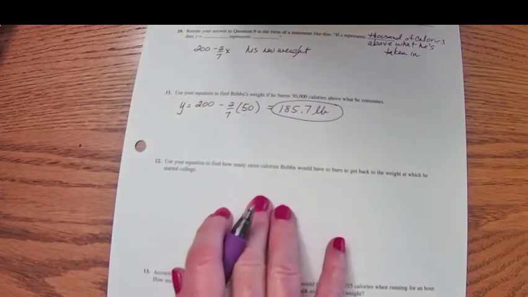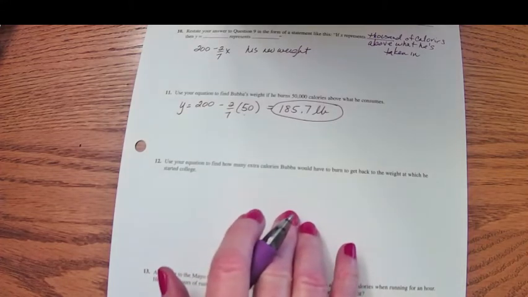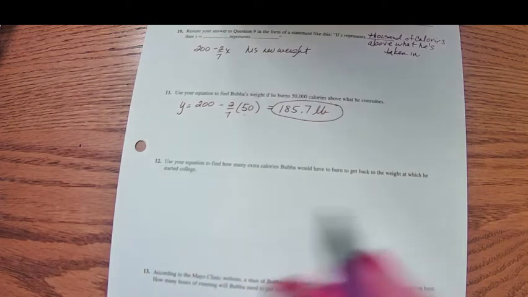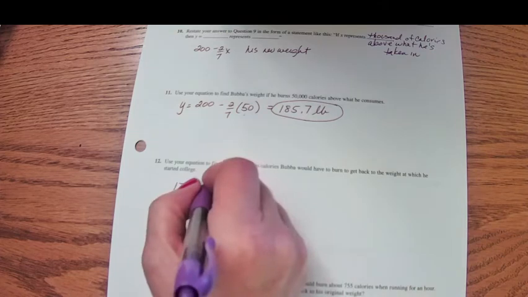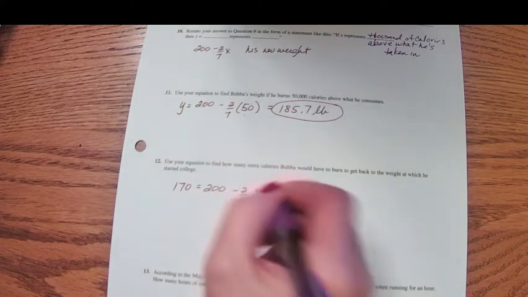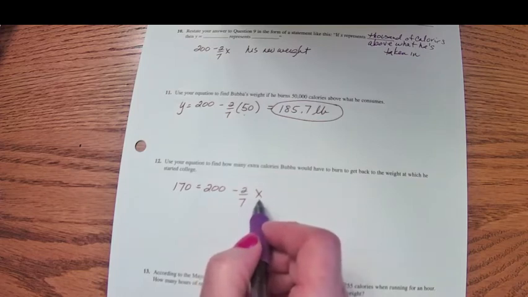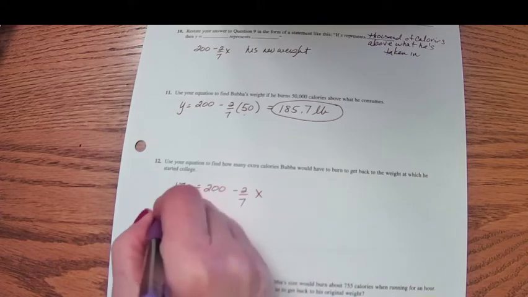And here they say to use our equation to find how many extra calories Bubba would have to burn to get back to his weight that he started college, which was 170. 170 equals 200 minus 2/7 x, and x is going to be number of thousands of calories. All right, so we're going to subtract 200 from both sides.